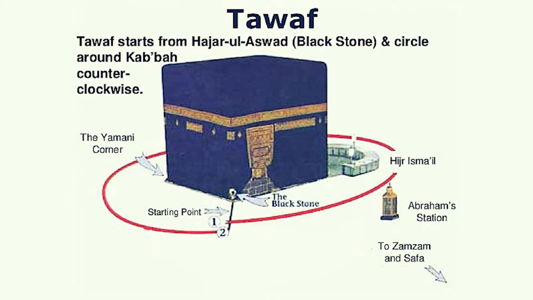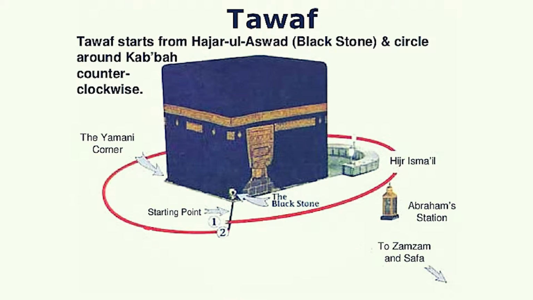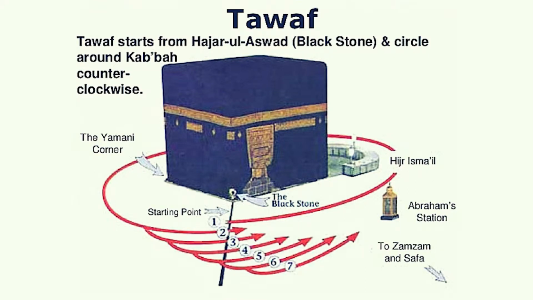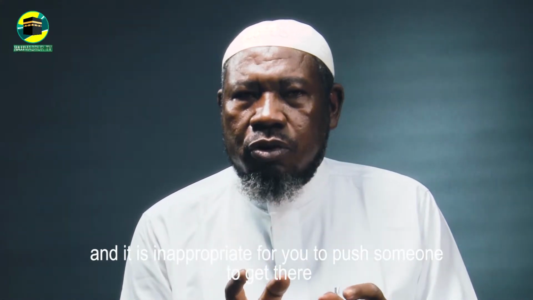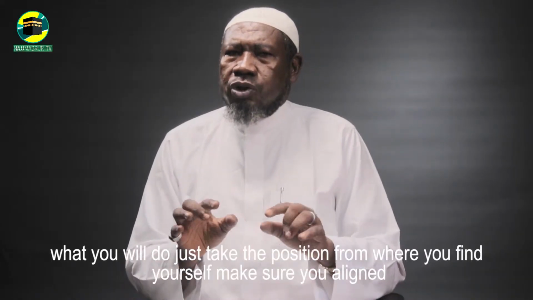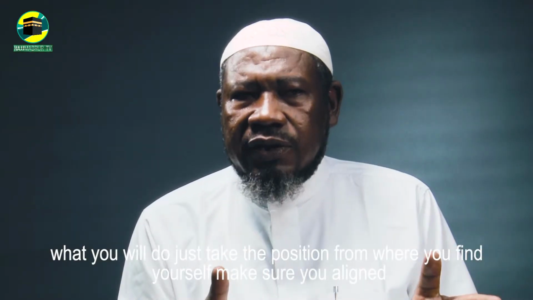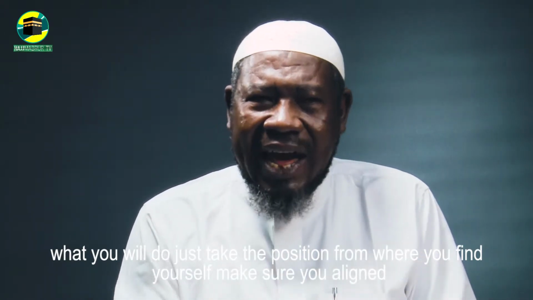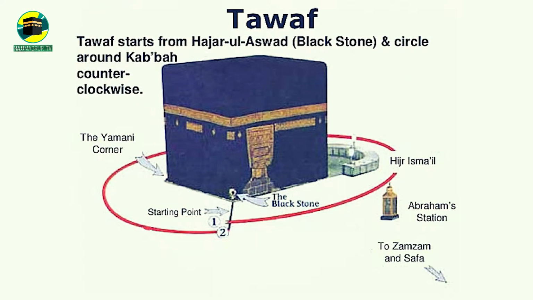It is part of the Sunnah to kiss the black stone at the beginning of the Tawaf, but it is impossible for you to do so today because of the crowd, and it is inappropriate for you to push someone to get there. What you do, just take the position from where you find yourself. Make sure you align by the black stone. Then point to it, saying Bismillah, Allahu Akbar.